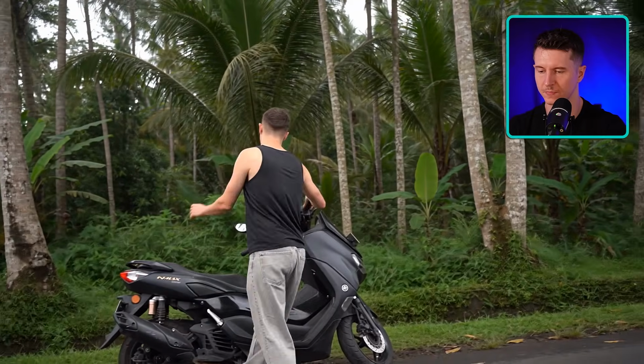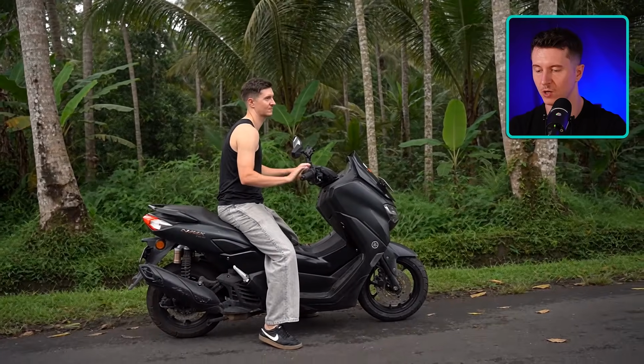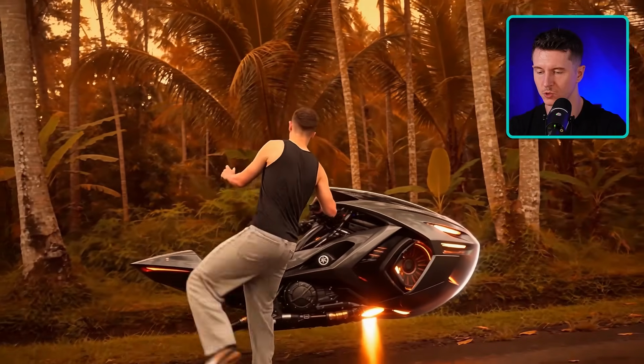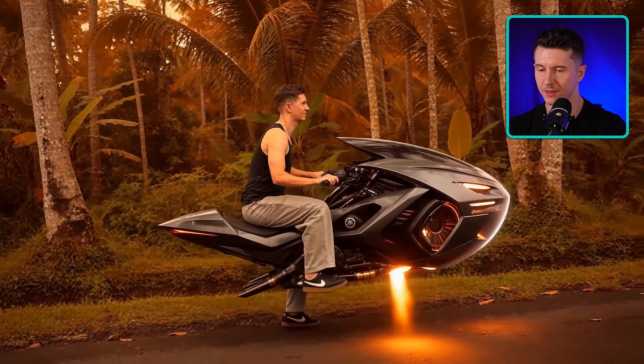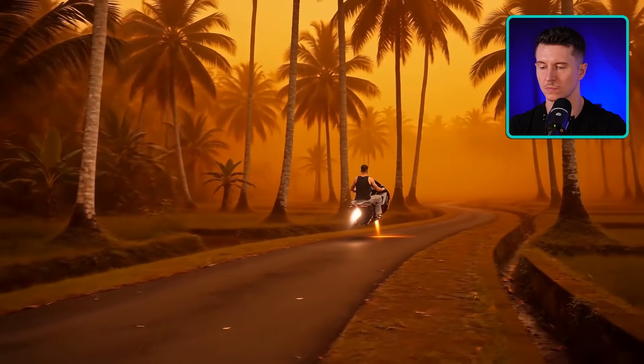Now, we can also use this creatively to adjust objects. For example, I have me riding this motorbike, but we can turn it into something more cinematic, where I turn this motorbike into a flying hoverbike. Now, of course, we can start to mix all of these methods together, and we can even apply cinematic color grade to this. And this is where things start to get interesting. So let me show you a few more techniques.